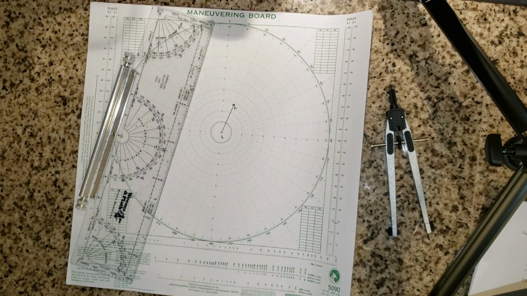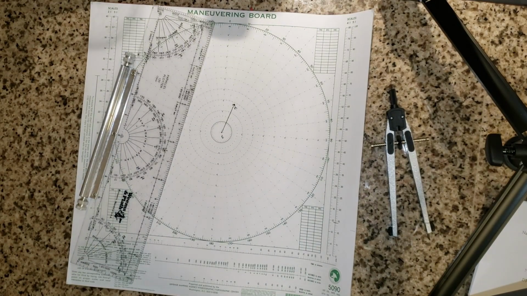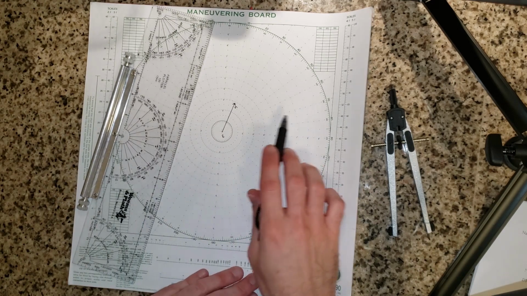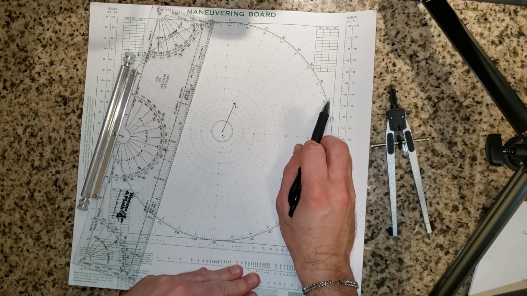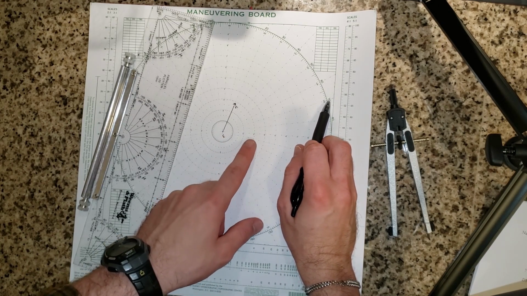All right, now in this problem, the time is 13:03, and we notice another ship bearing 070 true at a range of 9,000 yards. So we have our compass rose again. We go over to 070, and then like we talked about, we'll be using a 1-to-1 scale.